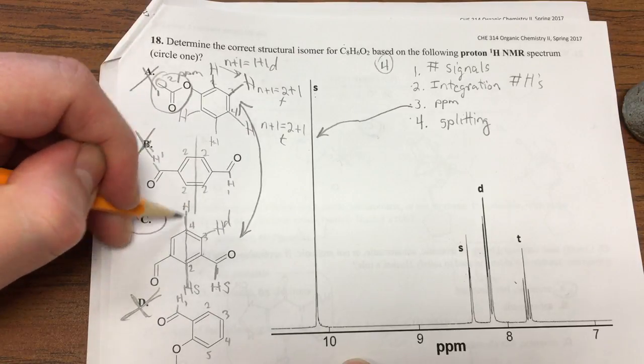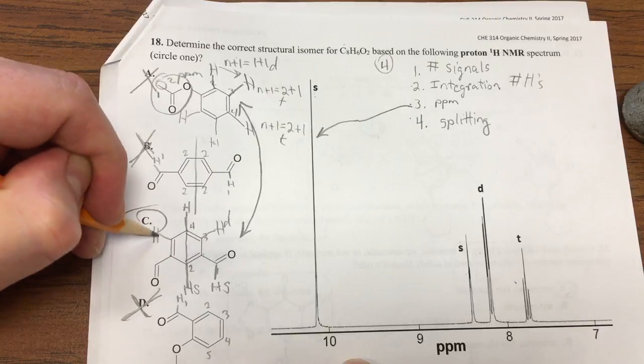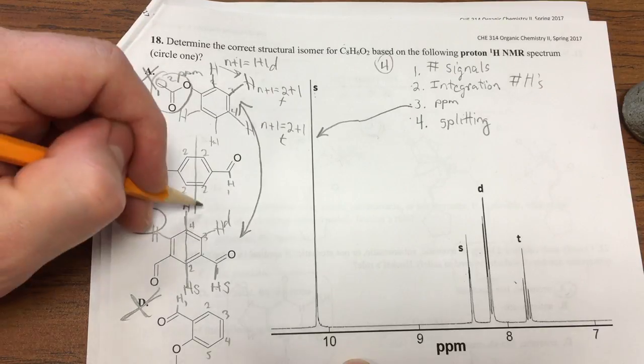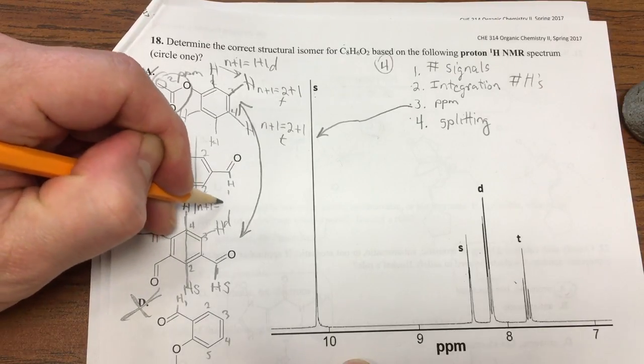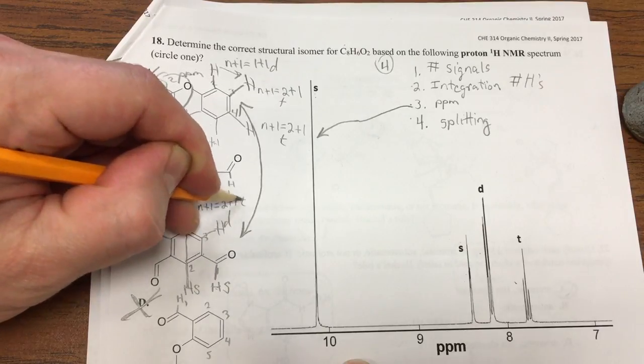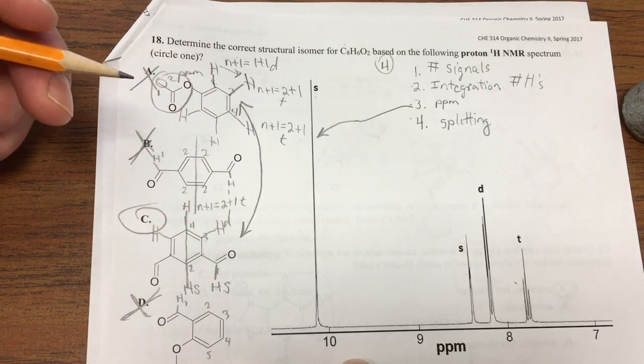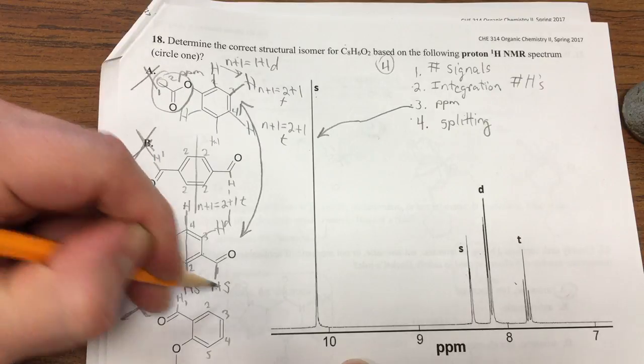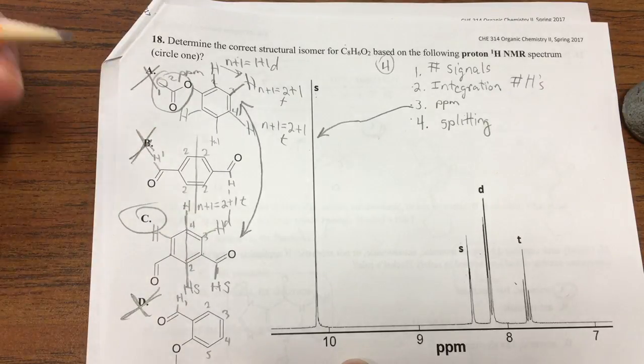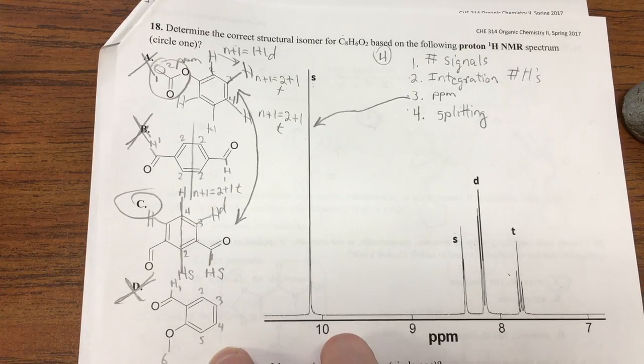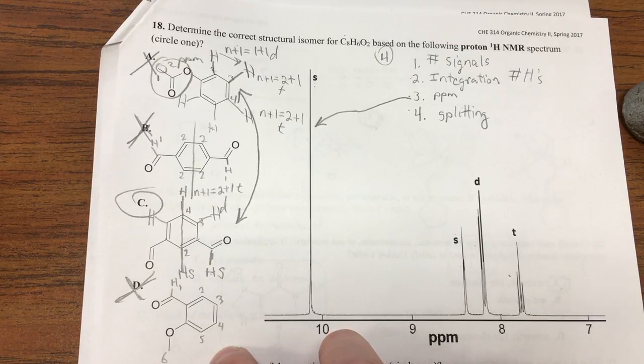Okay, and then that one right in the middle is between two hydrogens, so that would be a triplet. N plus 1 is 2 plus 1, a triplet is the code for that. So we do see the singlet, singlet, doublet, triplet, and that's the pattern in there. That's kind of the reasoning you would use to reason through NMR too. We can use 1 through 4, look at everything if it is necessary on a very complex one.